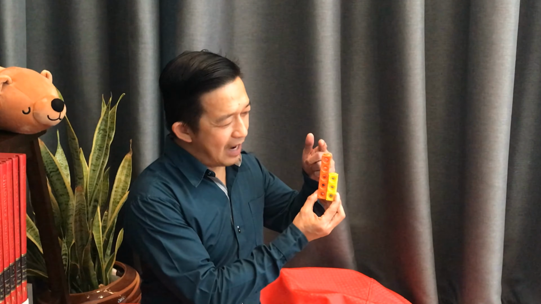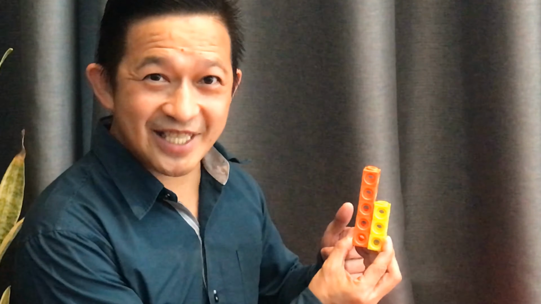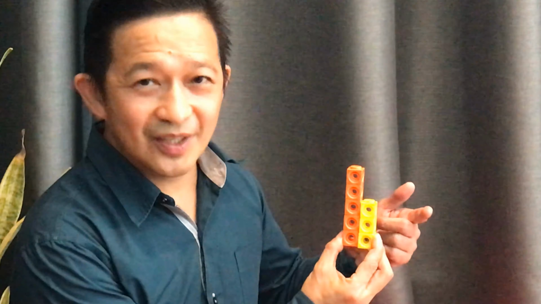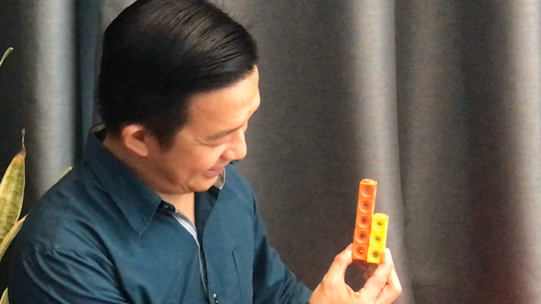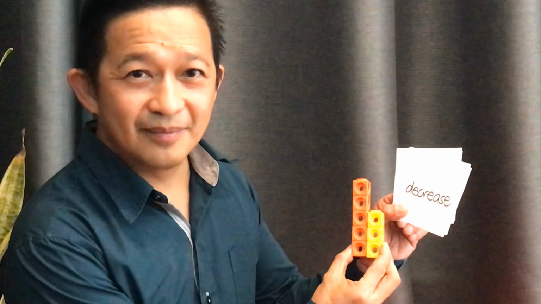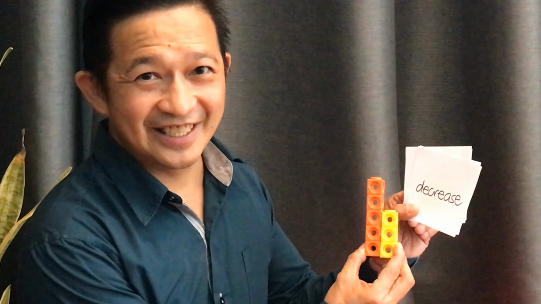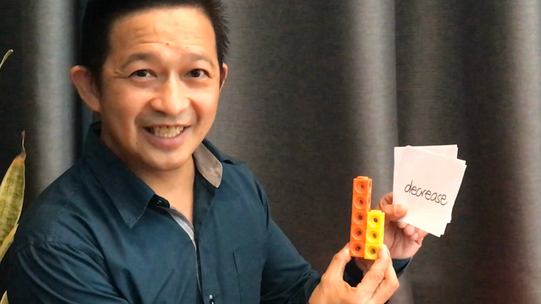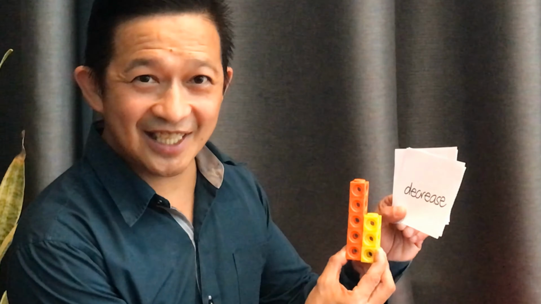Let's practice to describe decrease using percentage. Here we have a situation that involves a decrease. The amount originally in orange, 5 cubes, and the amount afterwards in yellow, 3 cubes. How can we describe the decrease? Can you see the amount of decrease? It's 2 cubes, isn't it?